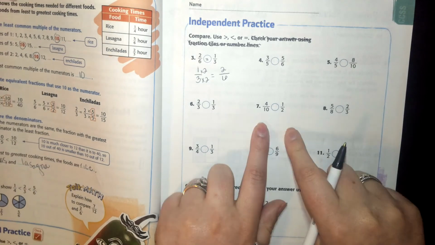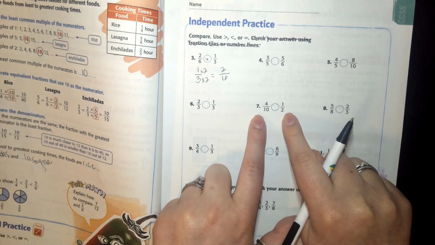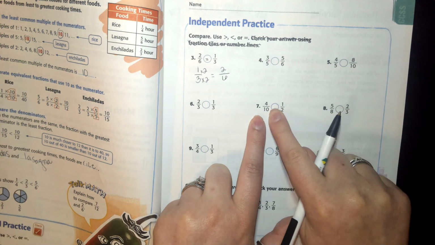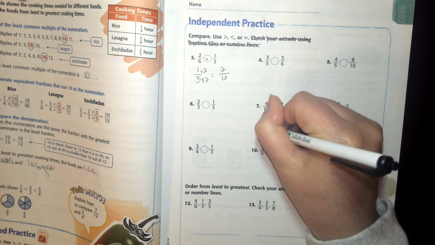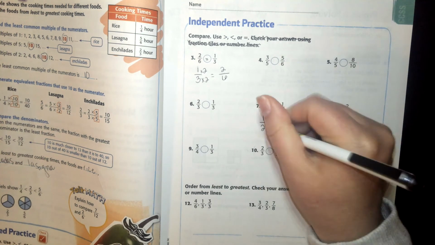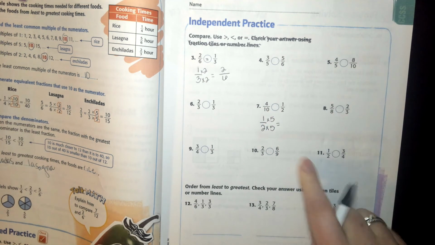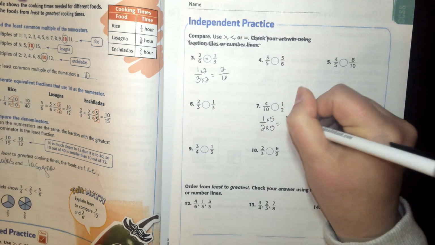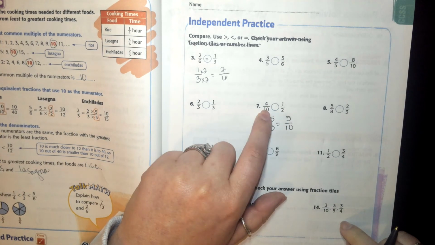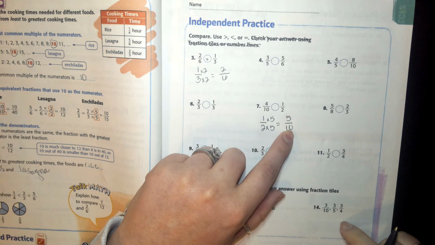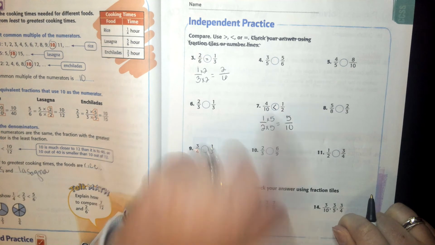Let's look here at 4/10 and 1/2. Okay? I'm going to turn my 1/2 into 10s because I know if I multiply 2 by 5, I can get to 10 very easily. So 1 times 5, and I'm going to multiply my 2 times 5 to make it tenths. Whatever I do to the bottom, I have to do to the top. So I'm going to multiply straight across, 5 and 10. So my 1/2 is equivalent to 5/10. Which one's bigger, 4/10 or 5/10? 5/10 is bigger. So really, 1/2 is greater than 4/10.